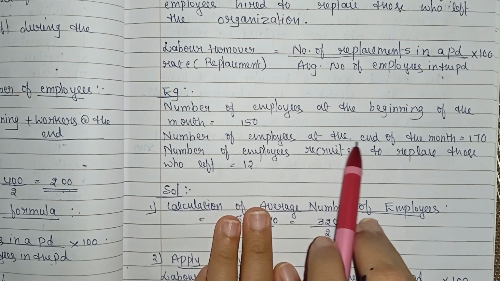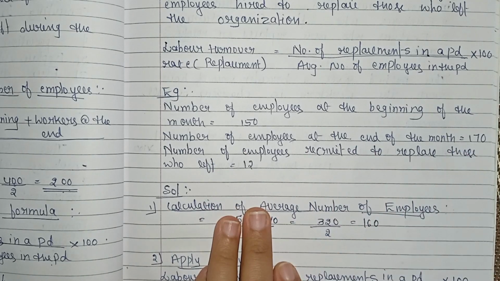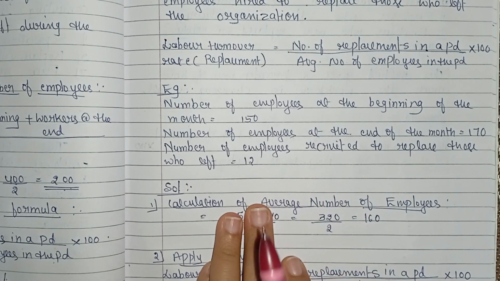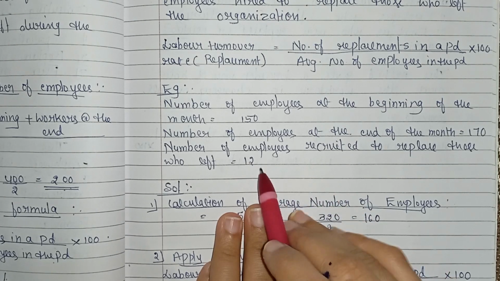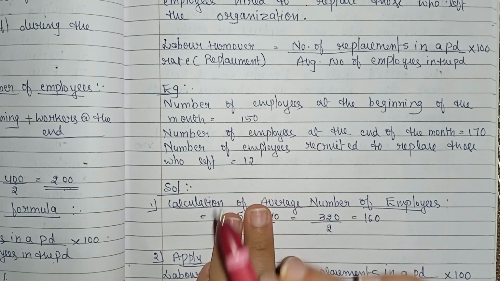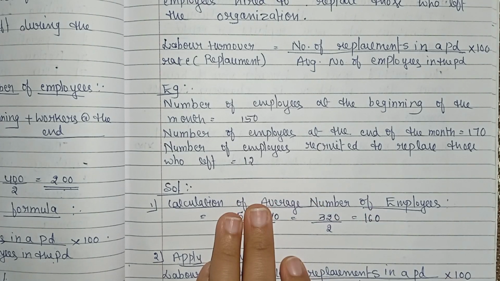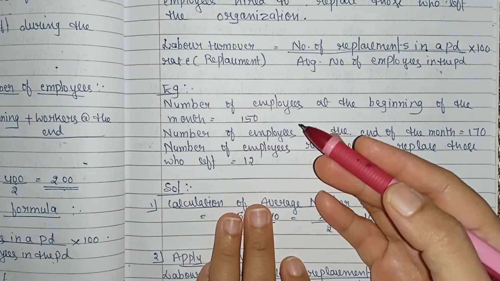And number of employees at the end of the month 170, and number of employees recruited to replace those who left the organization, that is 12. So new employees hired, they are 12. For what? To replace the employees who left the organization.